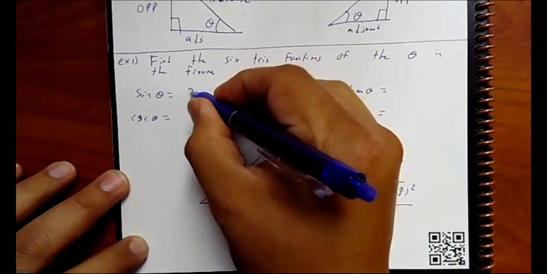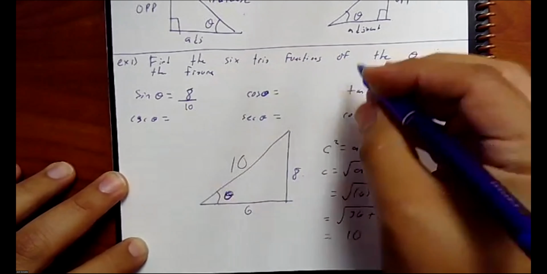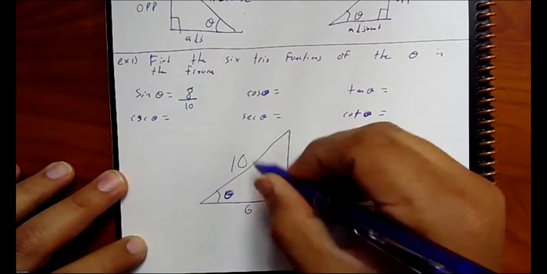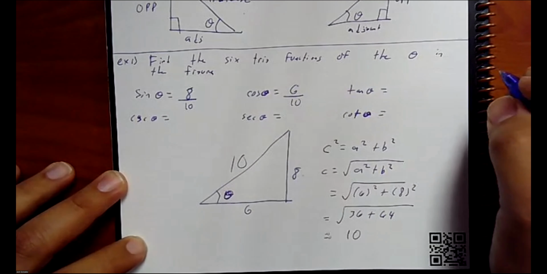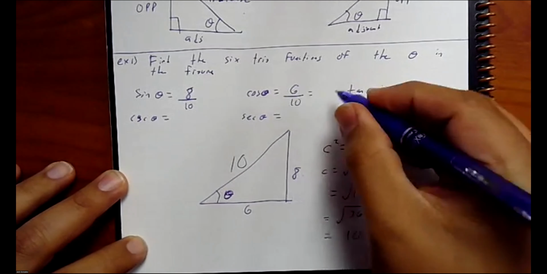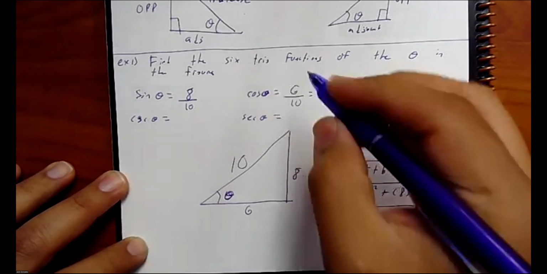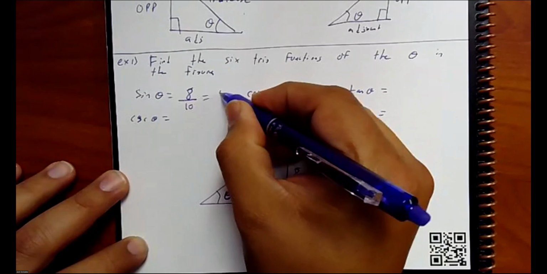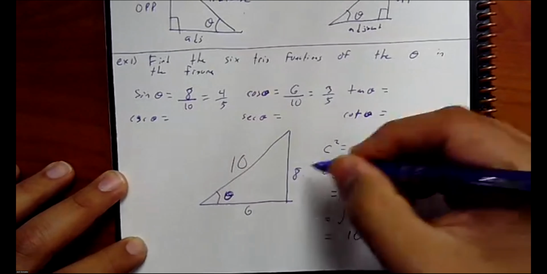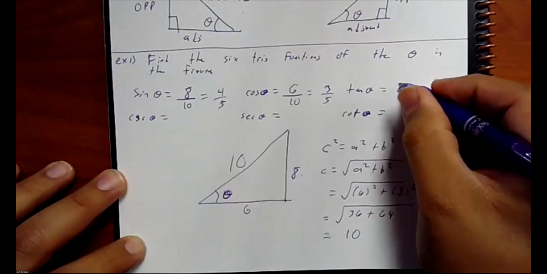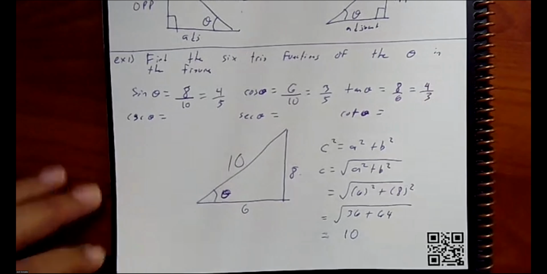So that'll be 8 over 10. Cosine is adjacent over hypotenuse, so that'll be 6 over 10, which reduces, right, to 3/5, 4/5. Tangent would be opposite over adjacent. That'd be 8/6, which is 4/3.